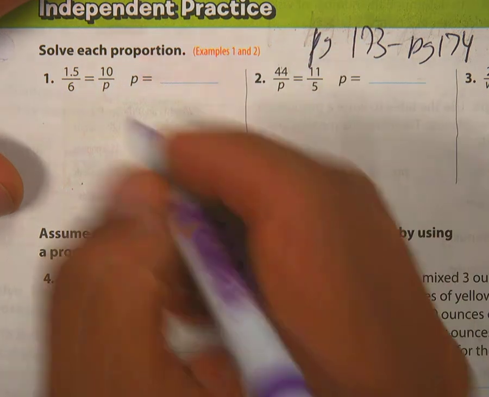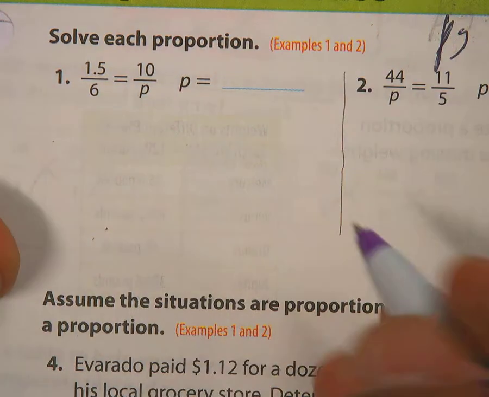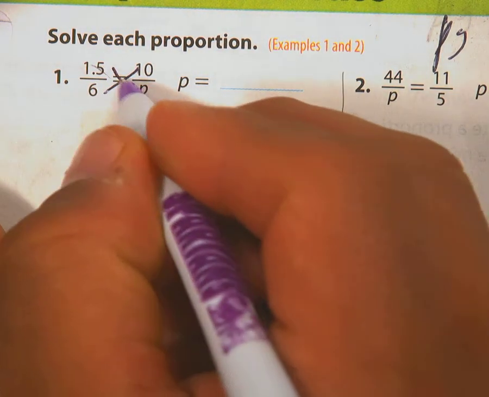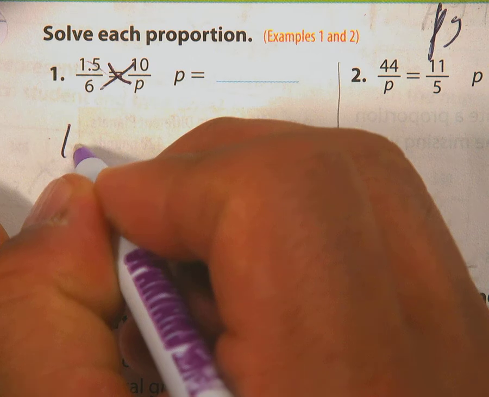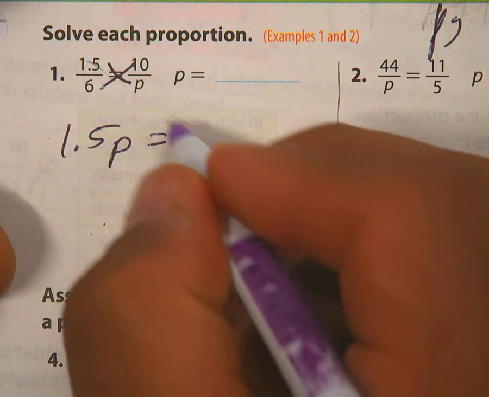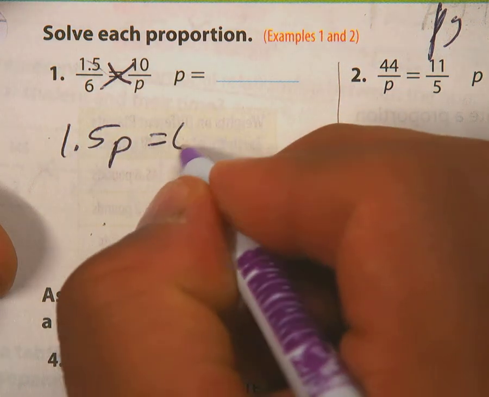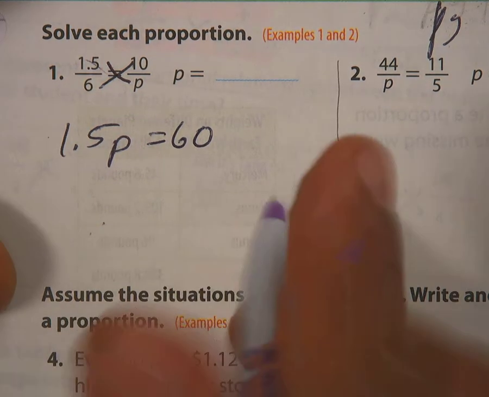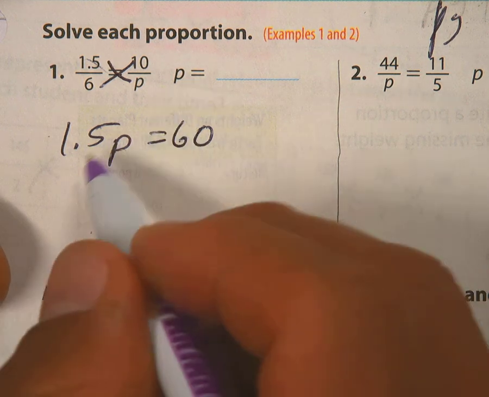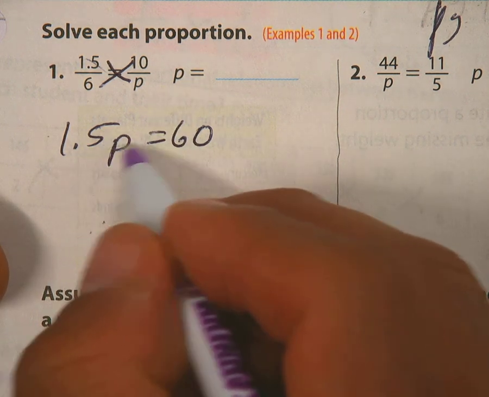So, for example, here, you just think, okay, I'm going to cross multiply and divide. So I'm going to cross multiply. A number and a letter you put together. So 1.5 times p is just 1.5p equals 10 times 6, which is 60. This here is 1.5 times p times a number. So 1.5 times something has to give you 60.